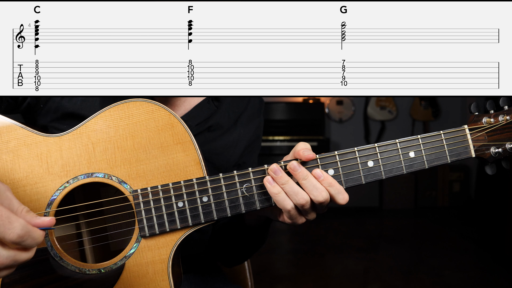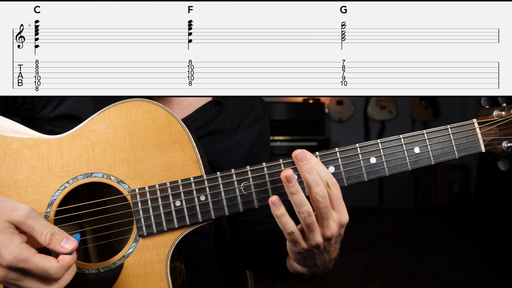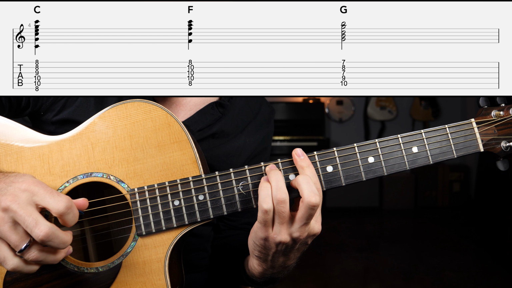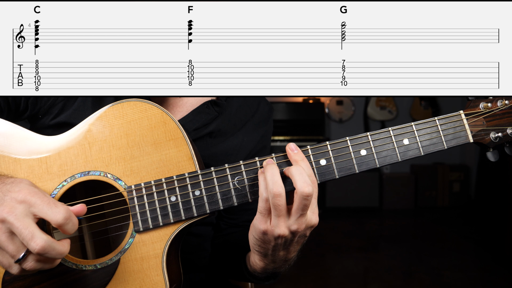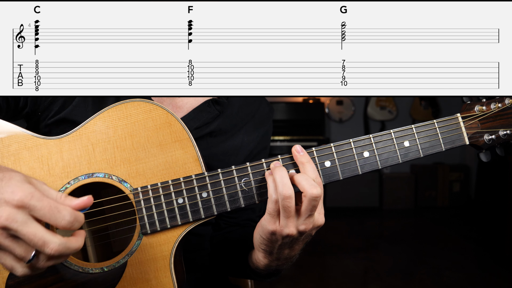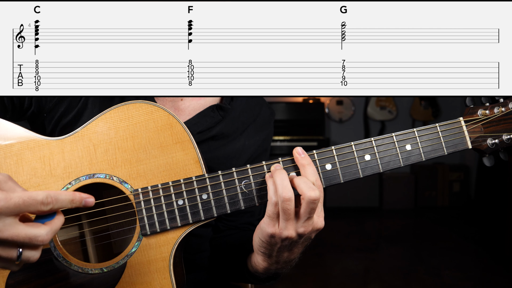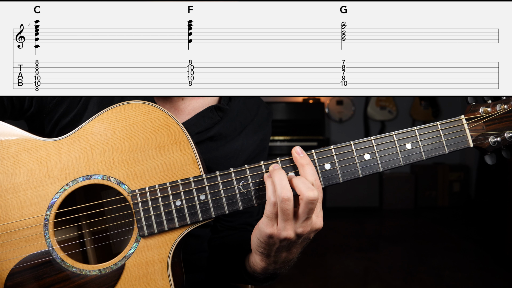Okay, so for the C major chord, we're barring the 8th fret, low E string to high E string, and we're fretting the 10th fret of the A, the 10th fret of the D, and the 9th fret of the G string. C major, in its common bar-shaped position, also called the E-shaped position.